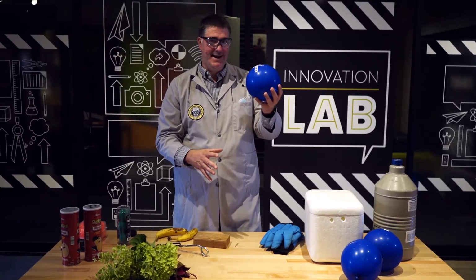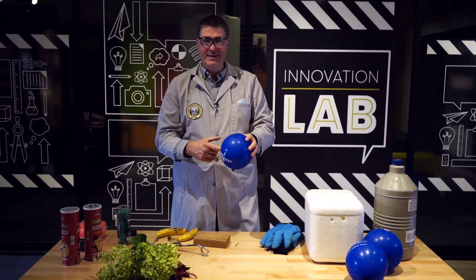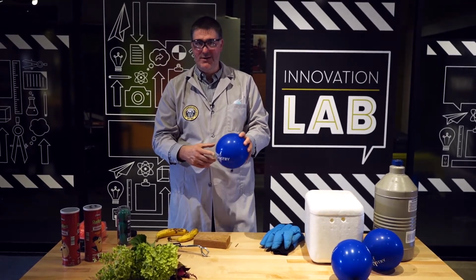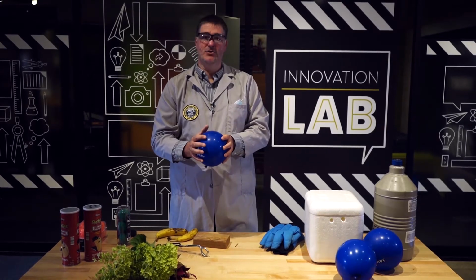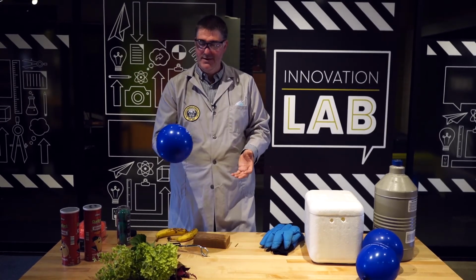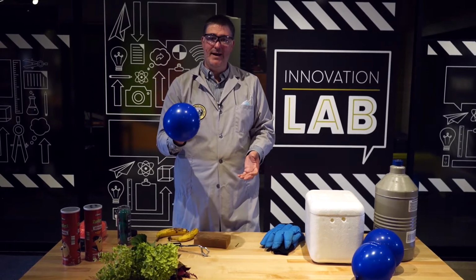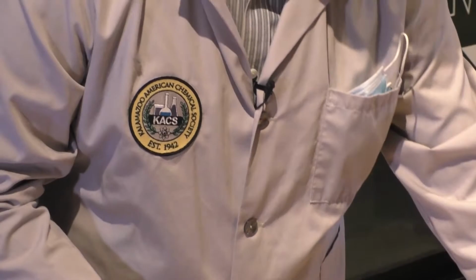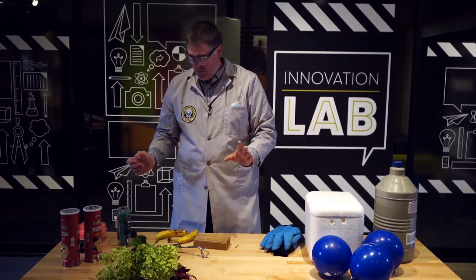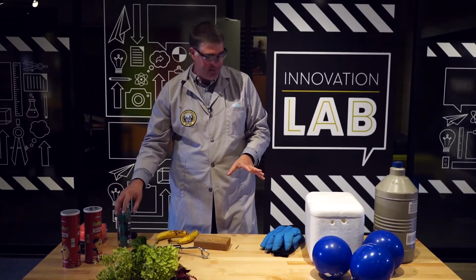But when we cool this down, the air on the inside slows down, cools down, it can't push as hard against the inside of the balloon, and so it shrinks. When we warm it back up, the atoms move faster, the molecules move faster, and it returns to the state it was in before. So we're going to cool a couple other things down to talk about some properties.